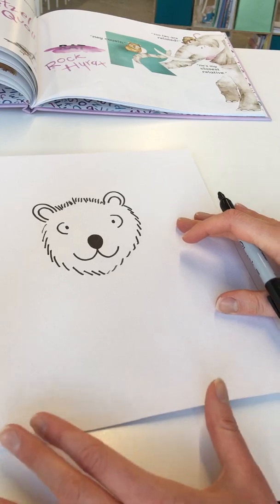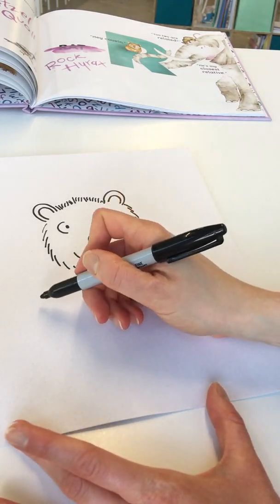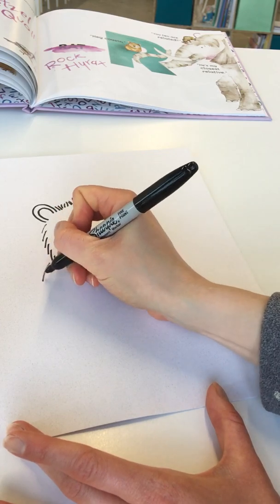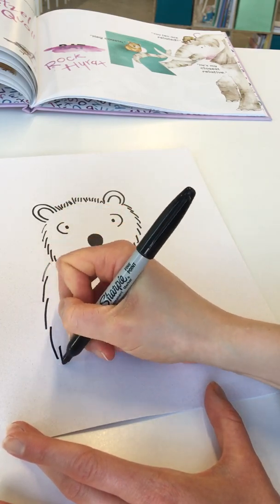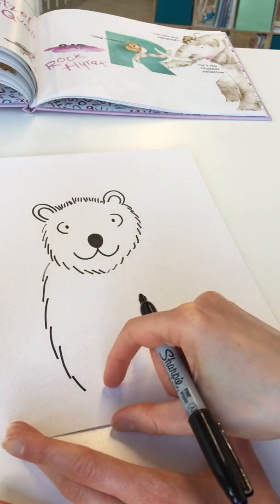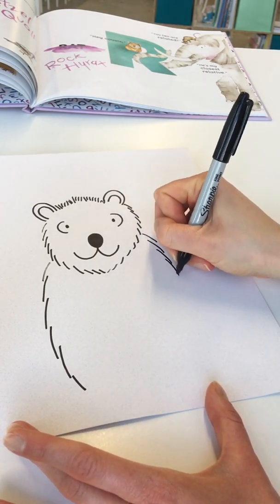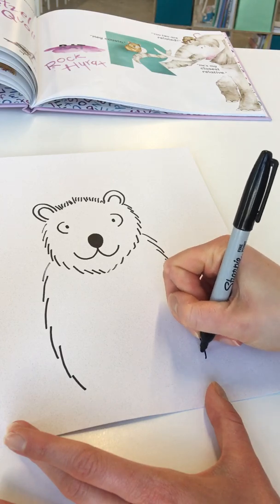For his body, I'm going to do similar treatment and take them down in a curve towards the bottom of my page. So here's the left-hand side, and I'm going to leave about 1 inch or so space on the bottom here so I can do his feet. And then we'll do the other side just the same.